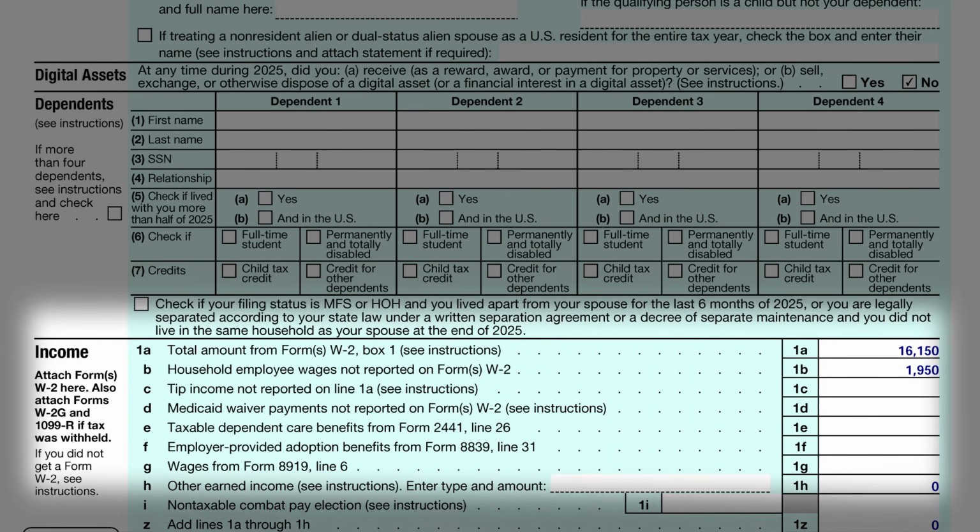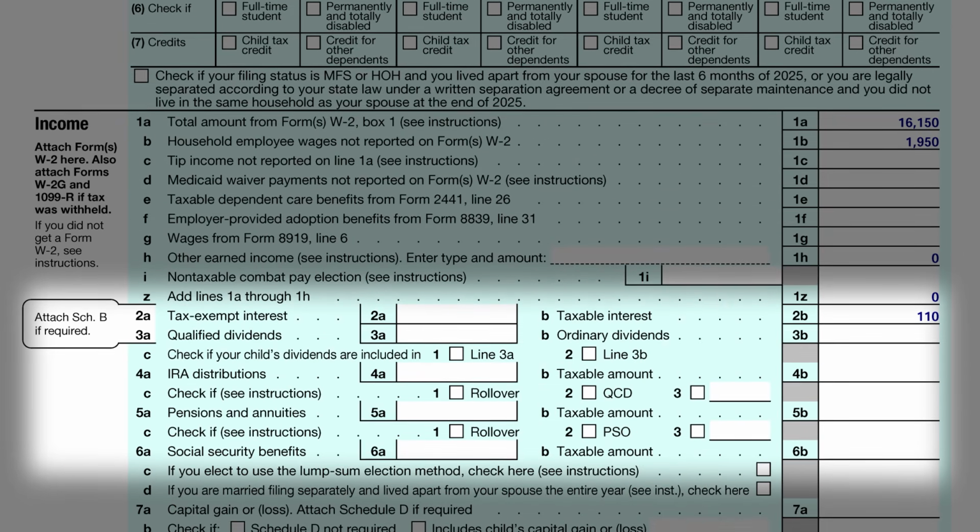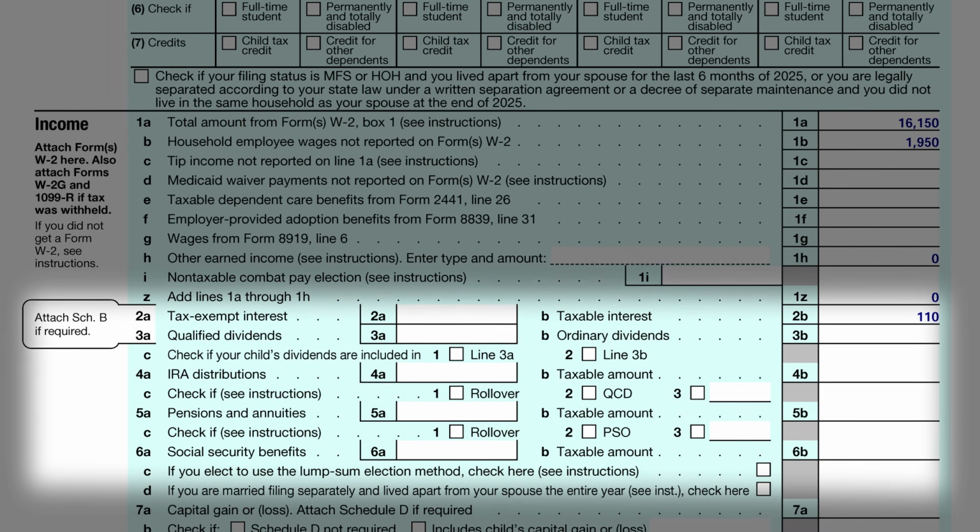In addition to wages, you might have interest income. Interest can be taxable or tax-exempt. Tax-exempt interest, like municipal bond earnings, is still reported but doesn't count toward your taxable income. Interest from savings accounts, CDs, or investments is taxable. John reported some taxable interest from his bank accounts.